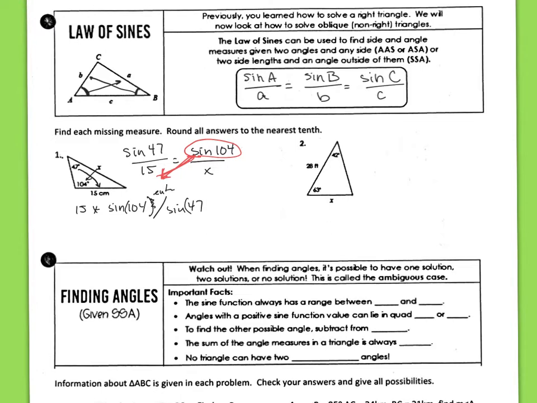just hit enter and then hit divide by sine of 47. But this is one step. All of this is one step in the calculator, and you just get the answer, because the answer is a side length, so it comes out exactly what you want. We'll round to the nearest tenth. We'll call this 19.9. And this, of course, has units. So you might want to double check your calculator, making sure you're doing that okay.